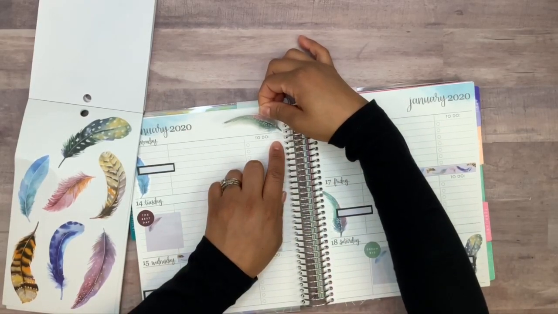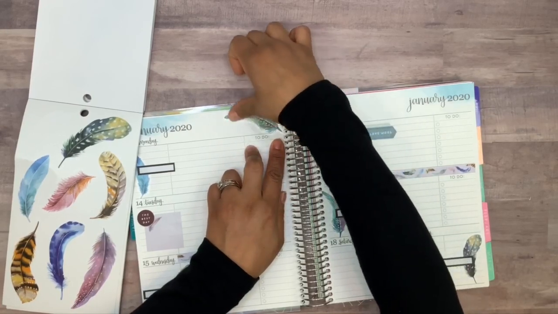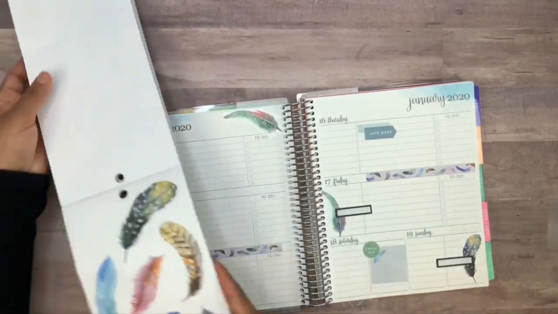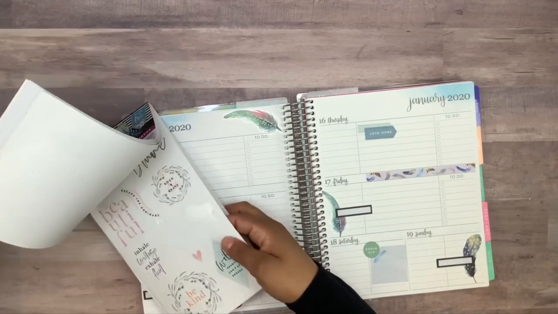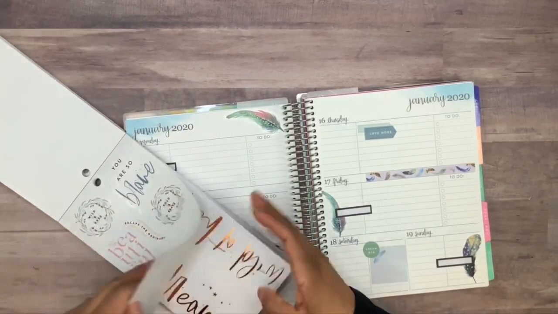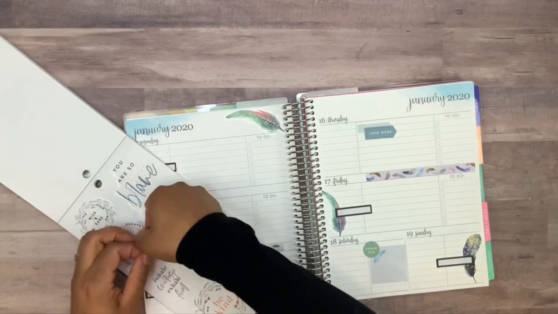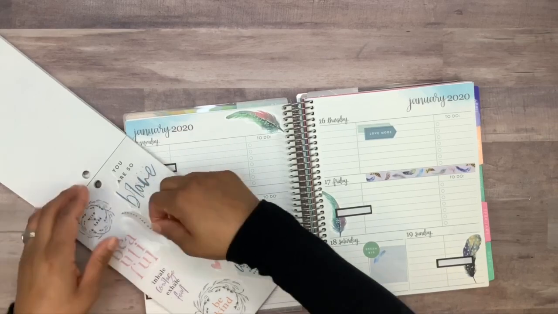So I'm thinking maybe it could go something like that. And then we'll grab the quote and just layer it. I think that's going to look so pretty. So let's try this out.